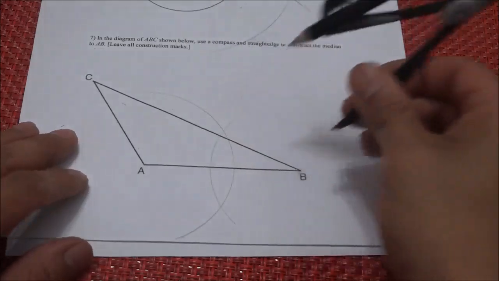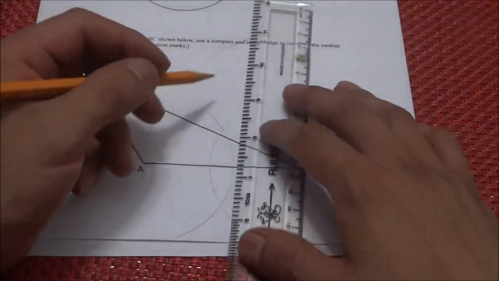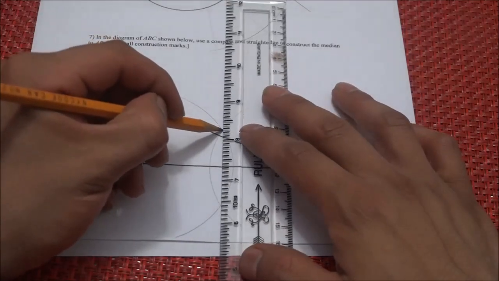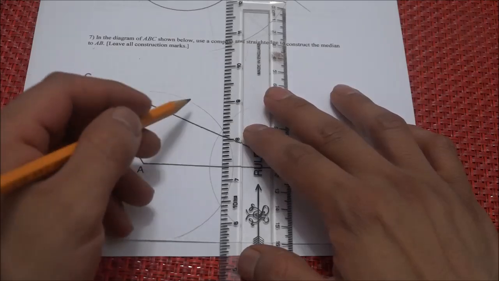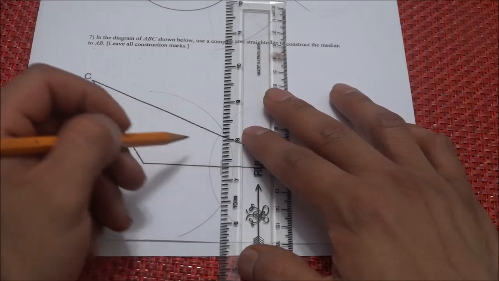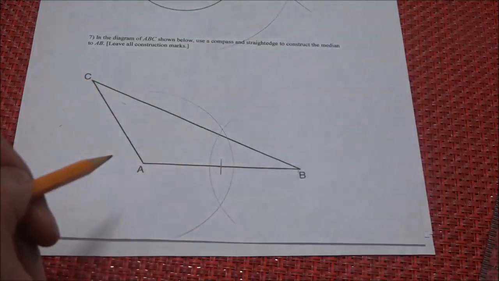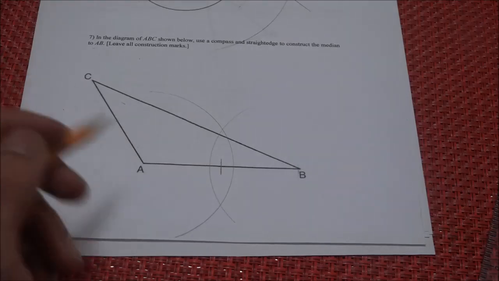Yo, Bex, you're the best. Yes. All right, so this is what happened, guys. You could trace the perpendicular bisector all you want to. Or, since you already have the construction, you're not gonna lose points, you could just point at the midpoint. That's the midpoint. That's all you need.